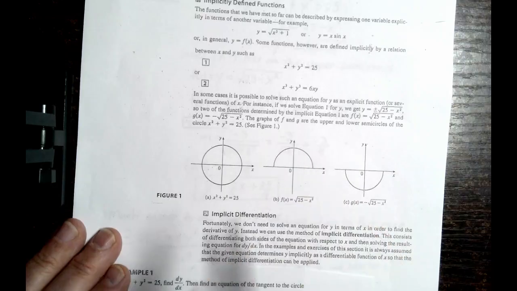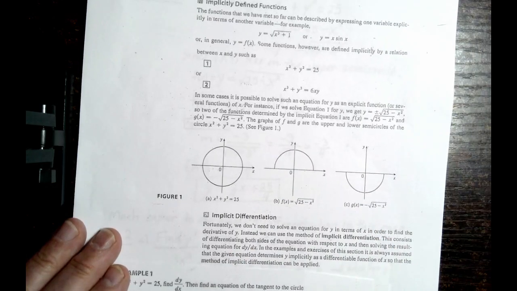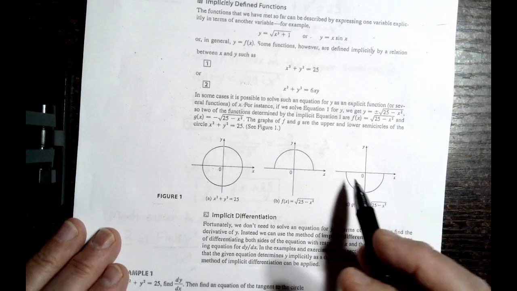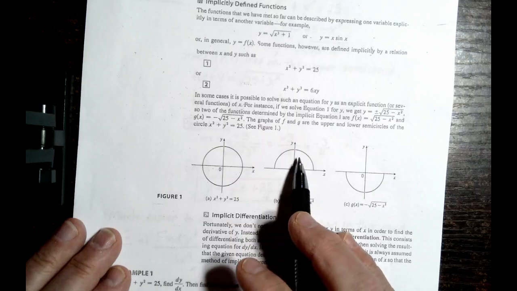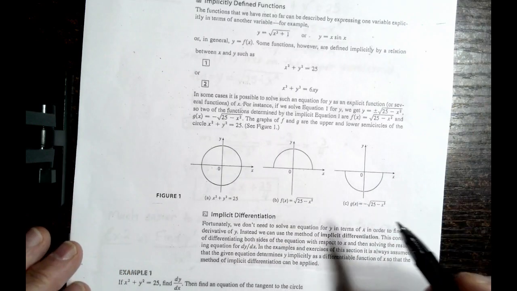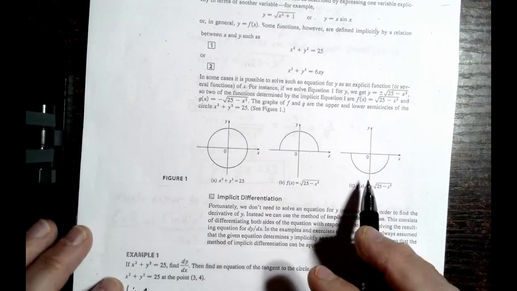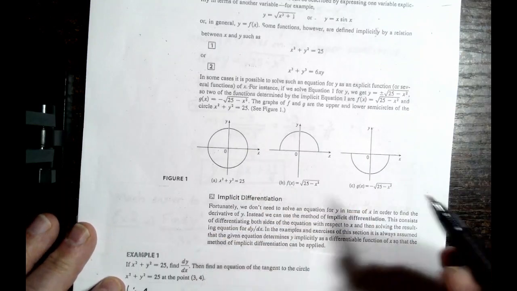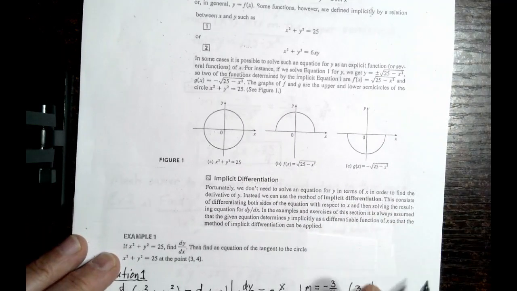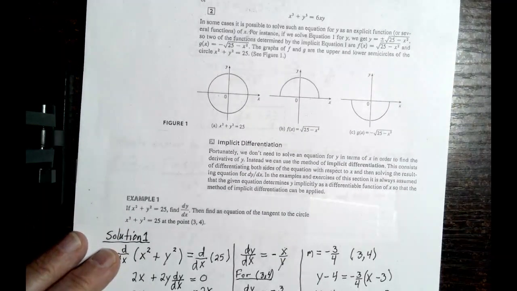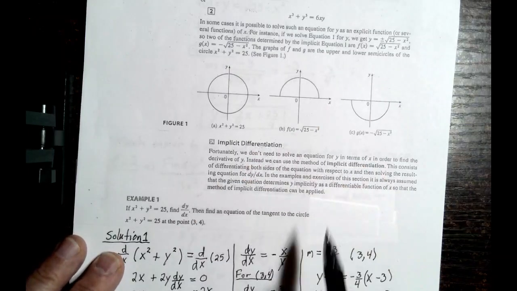We would end up using, I believe, the top half based on what tangent point they want to use here. They actually end up using 3, 4, so they would be using this top half. Implicit differentiation means that we don't have to solve these functions for y.